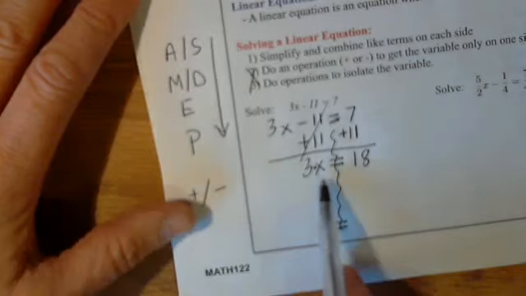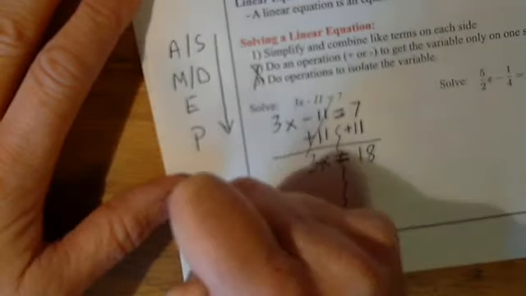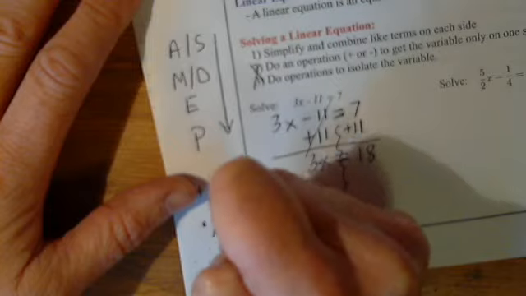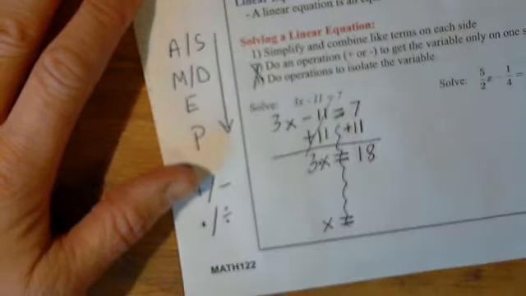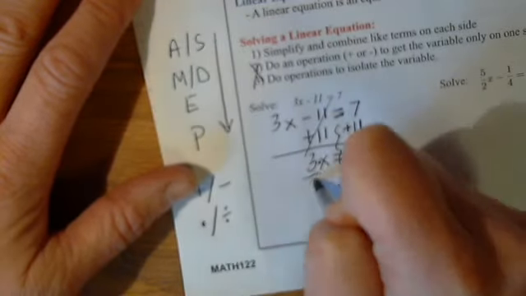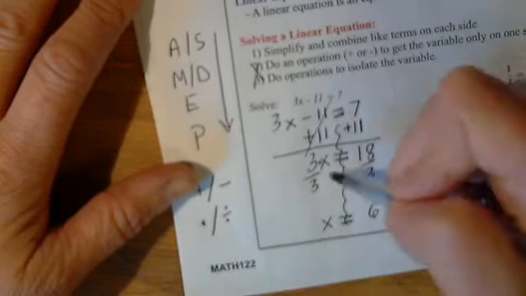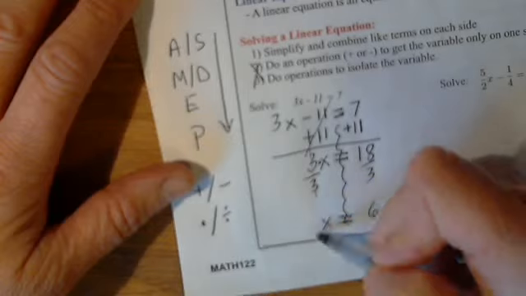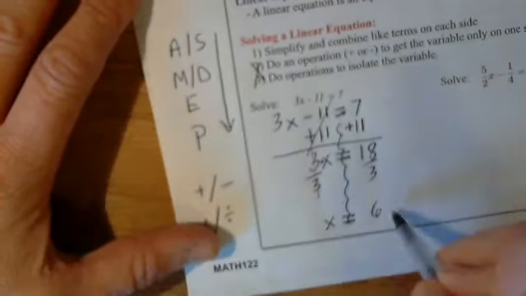I want to undo that so I get x alone. How do I undo 3 times x? Well, division undoes multiplication. So I divide both sides by 3. Wasn't that what we were going to do in our head anyway? 18 divided by 3 to give us 6. And over here, 3 divided by 3 is 1. It's 1x, but we're too lazy to write the 1, and I have my solution.